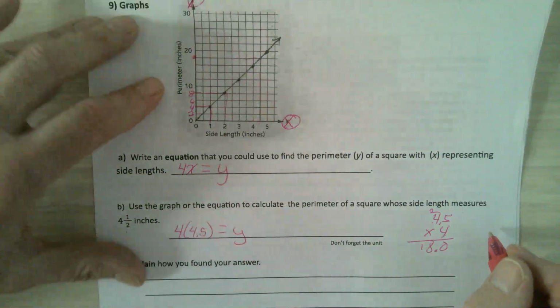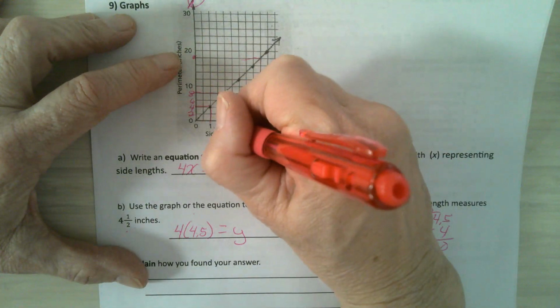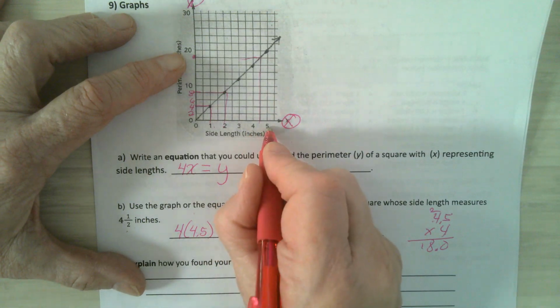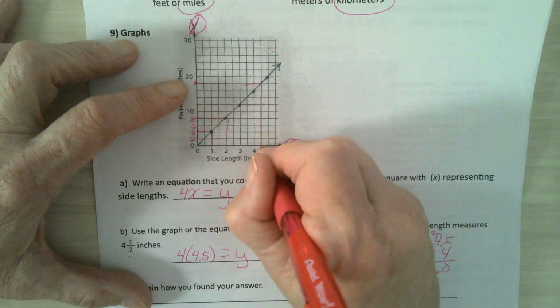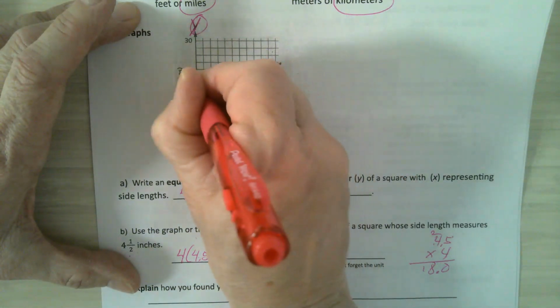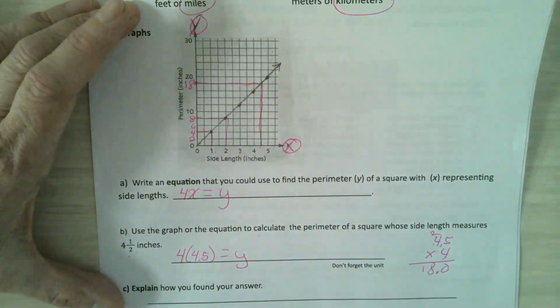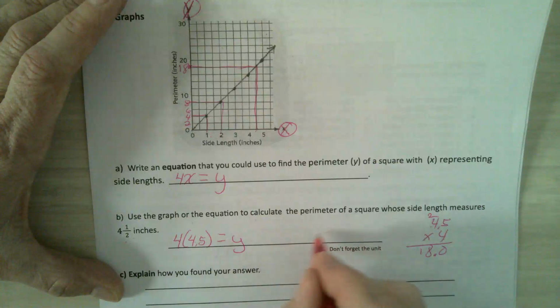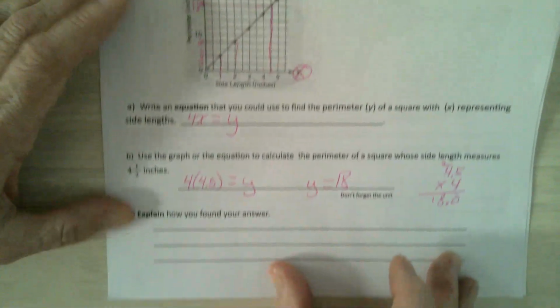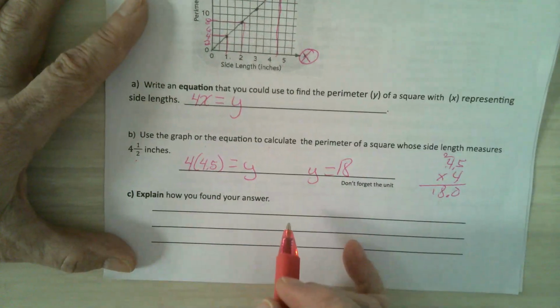18 will be your answer. So, yeah, if I go up 4.5, see where 4.5 is right there? If you go straight up to the line, go over, yep, that's going to be an 18. So Y equals 18. Now it says explain how you found your answer.